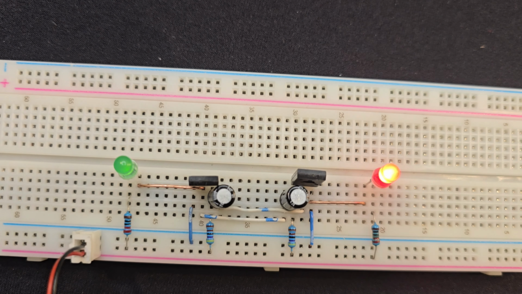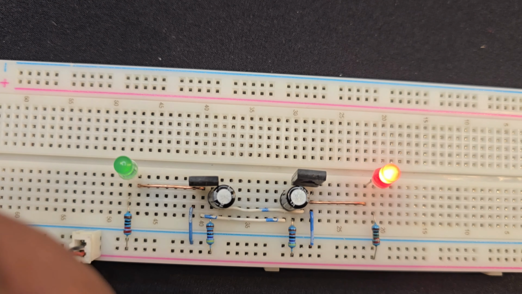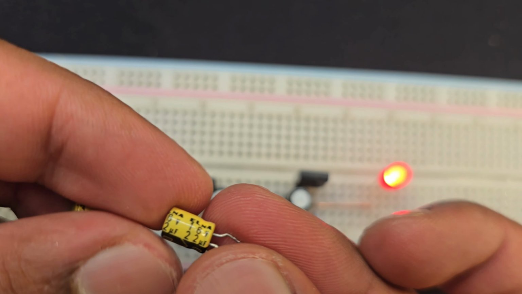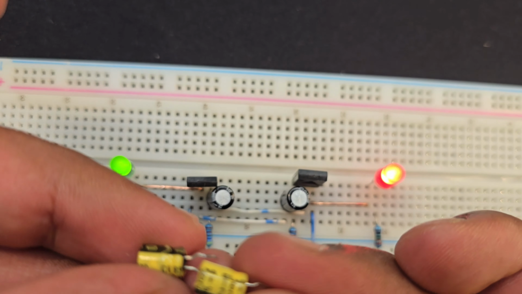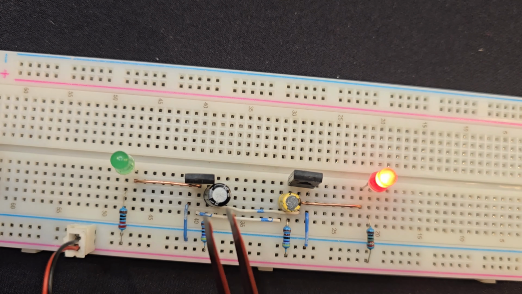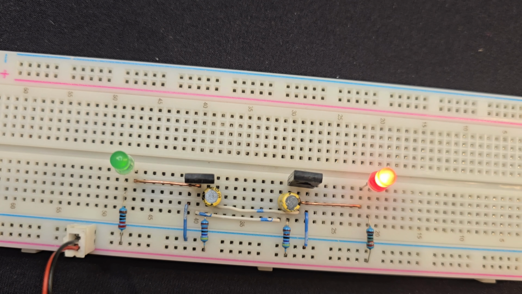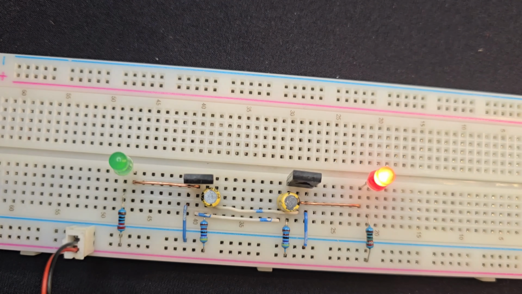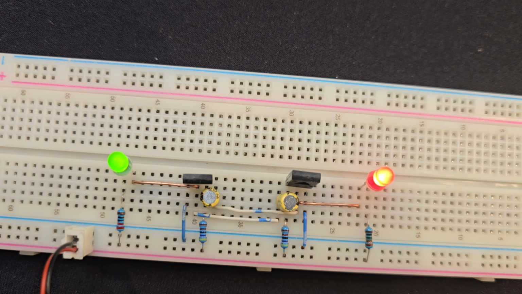So now what I want to do, I just want to change the capacitors with a smaller value capacitor. This is a 22 microfarad capacitor. I have two of those. See, now it's flashing fast, so fast. Isn't it cool? Let's see what else we can do with it.